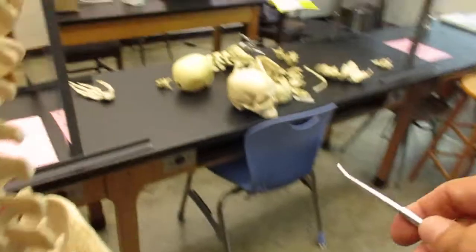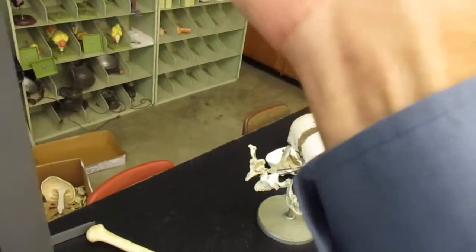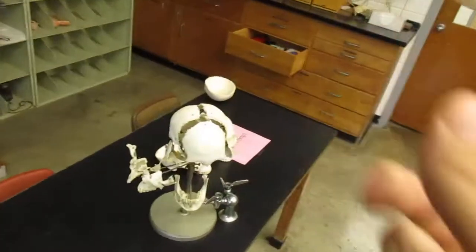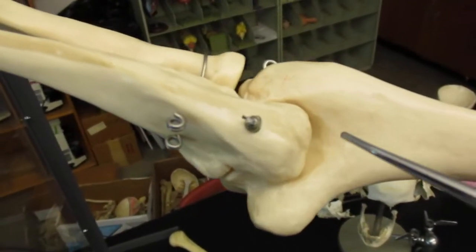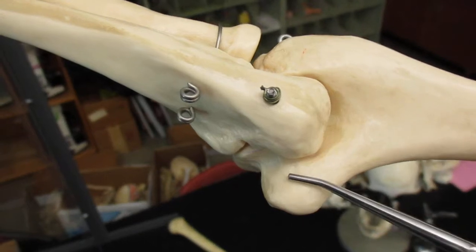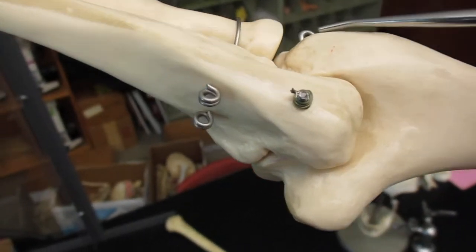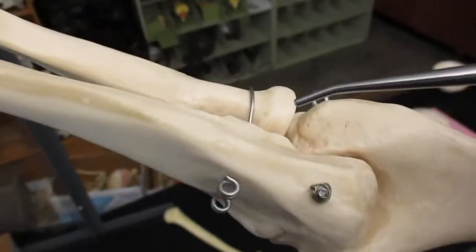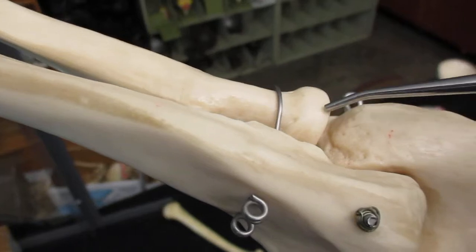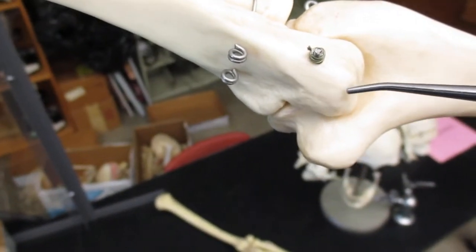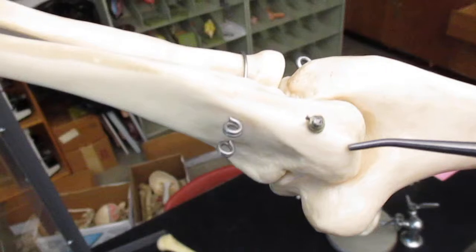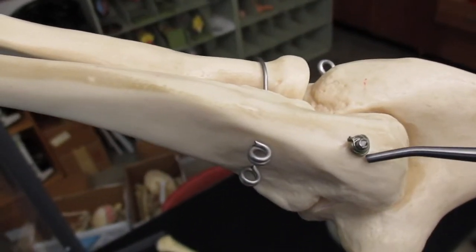Let's look at the posterior elbow. So I showed you the anterior elbow. So let's look at the posterior. So right here, we can see the medial epicondyle, lateral epicondyle. This is the radial head. This is the olecranon process here. Olecranon process here.